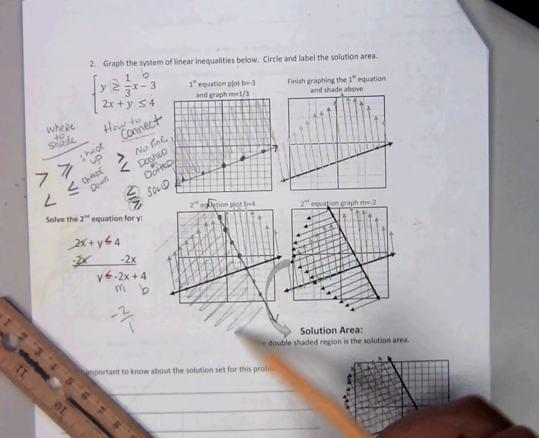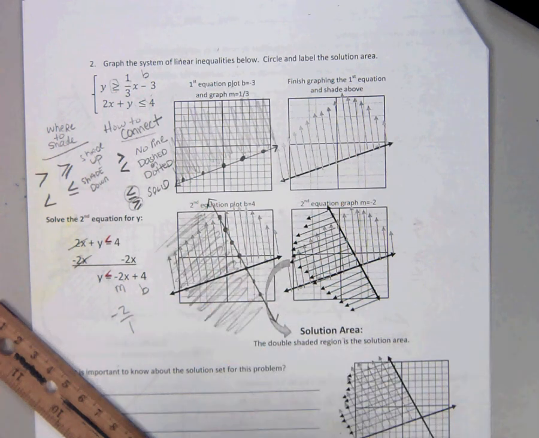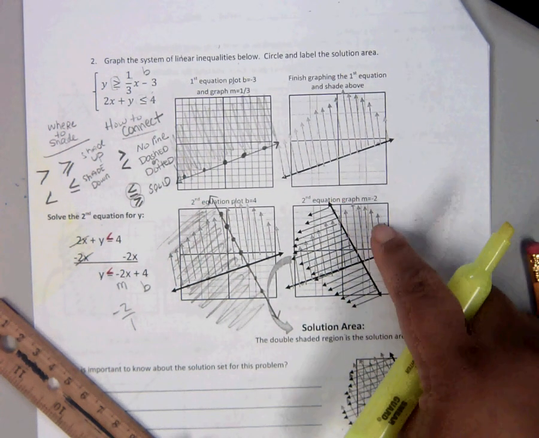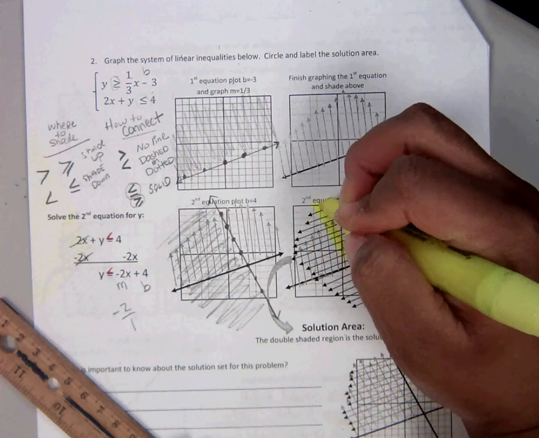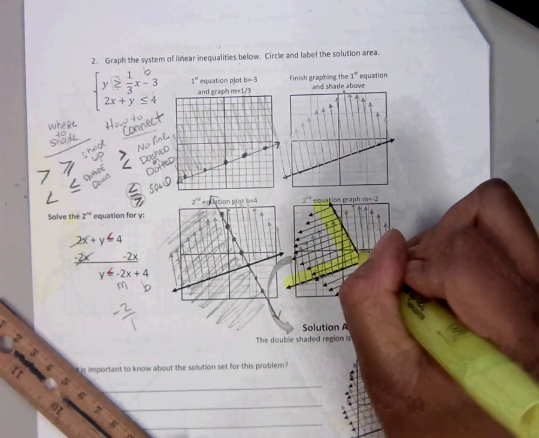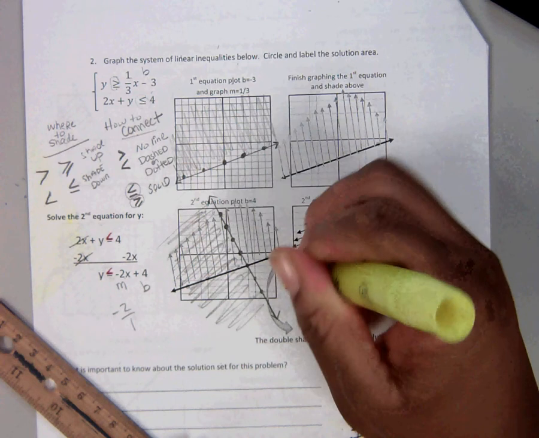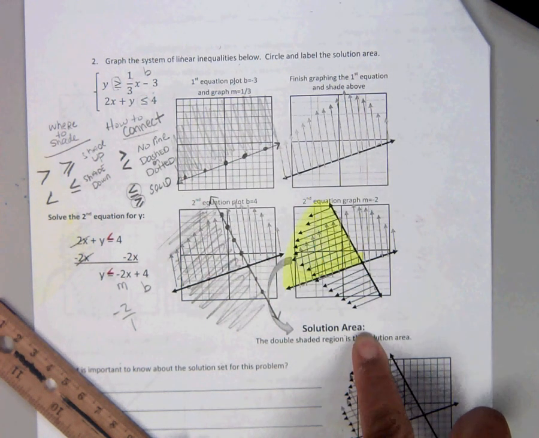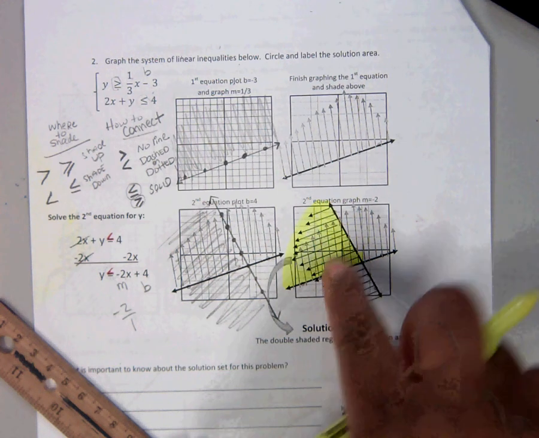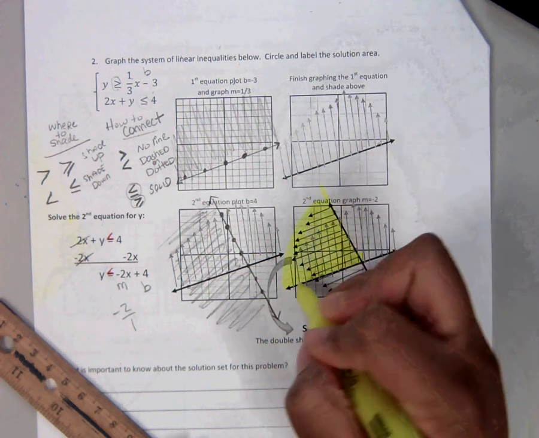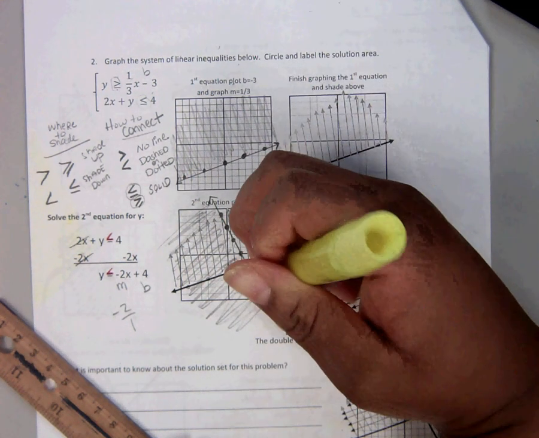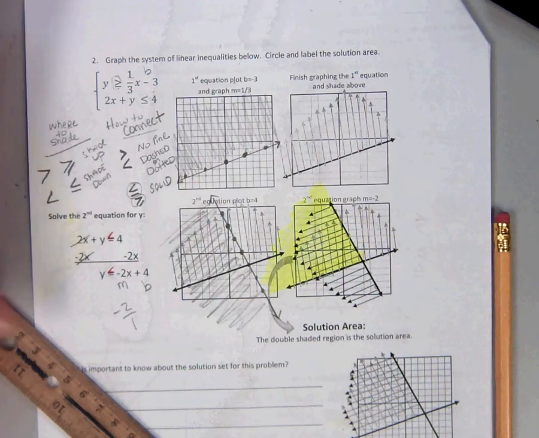Now, do you see the double shaded region? You should. Good job. It's not here. It's not here. It's right here. Some of you used your resources and saw the arrow pointing. Some of you just saw that it was double shaded. And this continues and continues. I could shake this whole paper, but I'm not going to. Just know that it doesn't stop here. It keeps going. Kind of like a light.